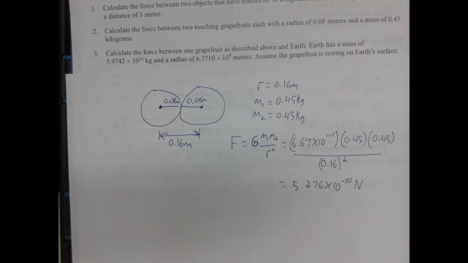So here we're now going to figure out the force between a grapefruit sitting on Earth's surface. This is equivalent to finding out what the weight of the grapefruit is, because the force due to gravity is the same thing as weight.